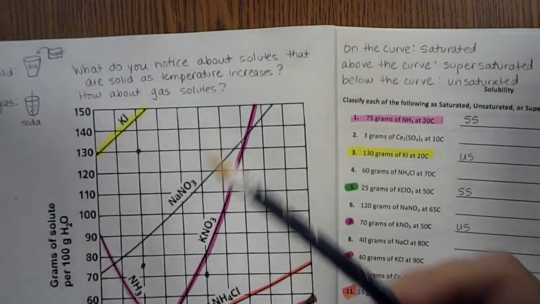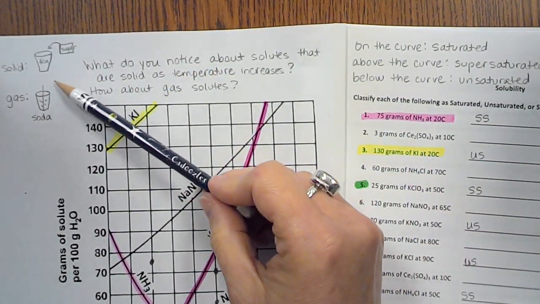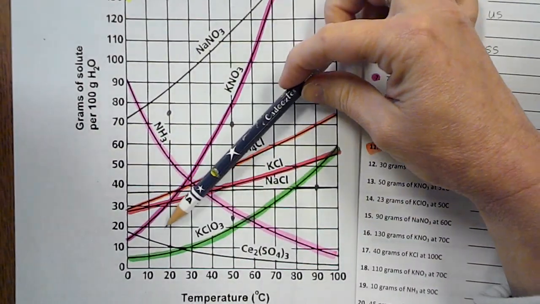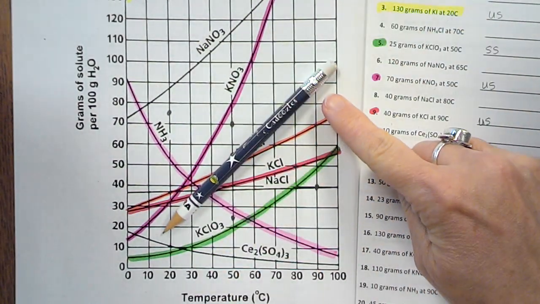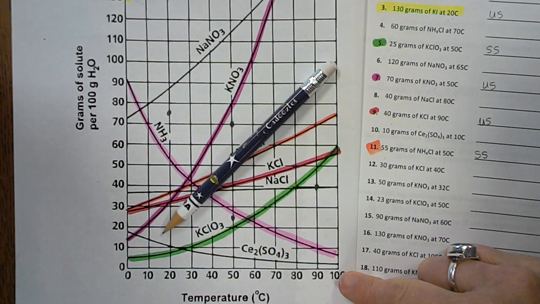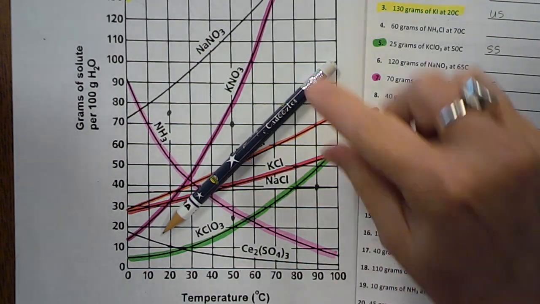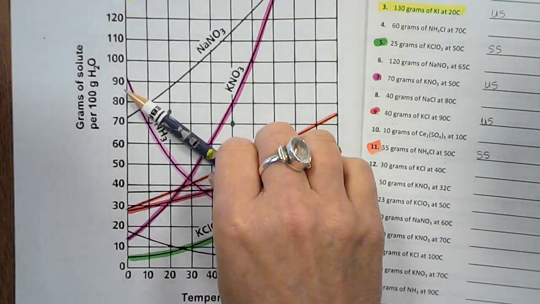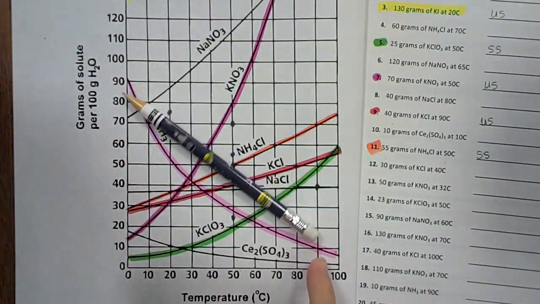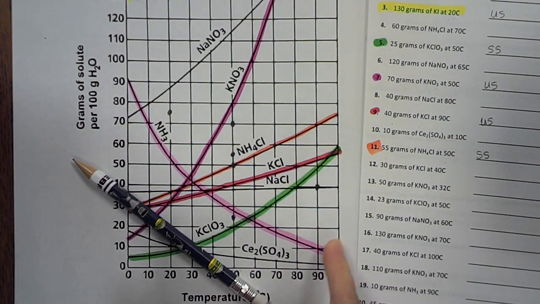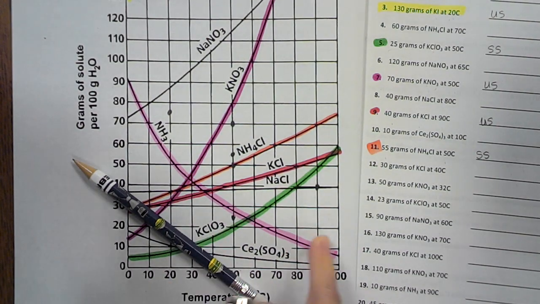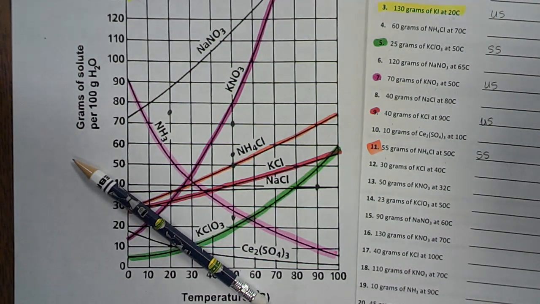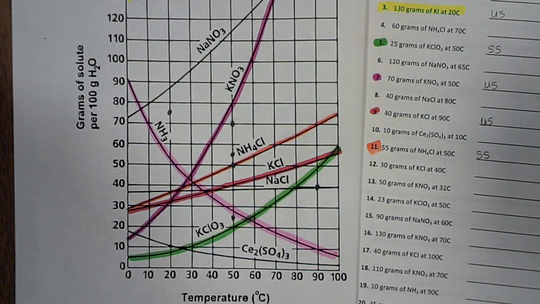Please remember that generally, if you have a solid solute, if these are solid curves, they generally go up. They increase in solubility as the temperature gets higher, just like sugar in your tea. But if it's a gas, it generally goes down. So your solubility goes down as you get hotter, or you can think of it as you can store more gas in your liquids at cooler temperatures, like your cold sodas.